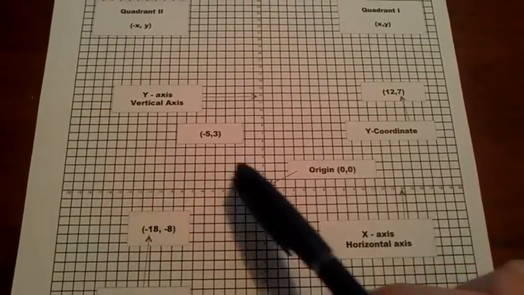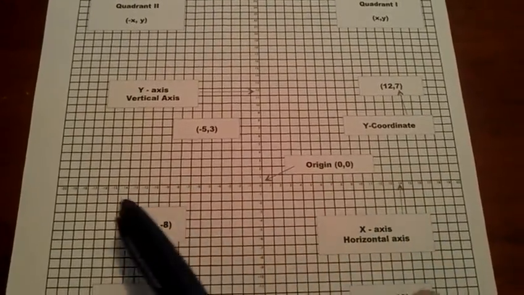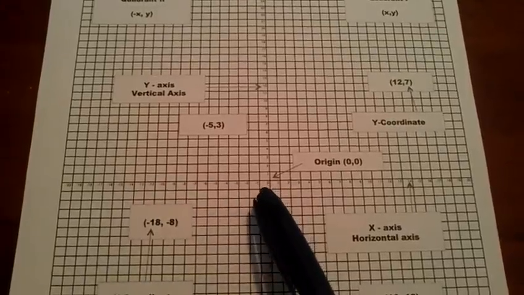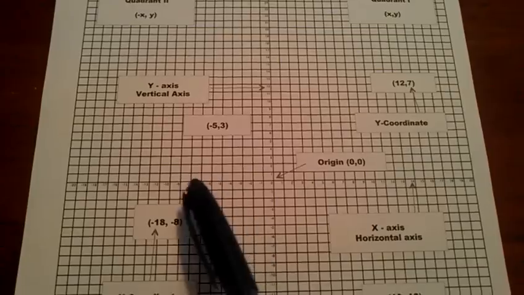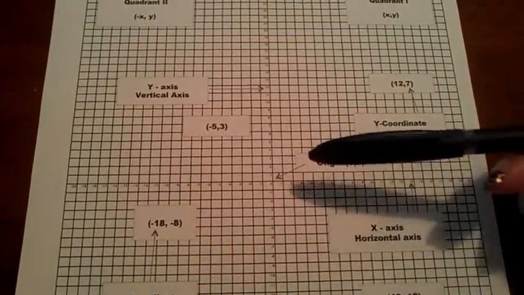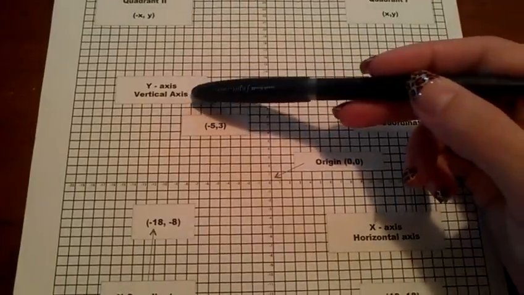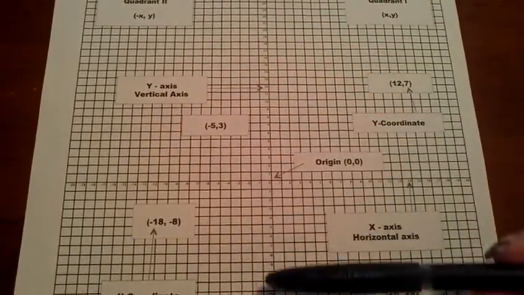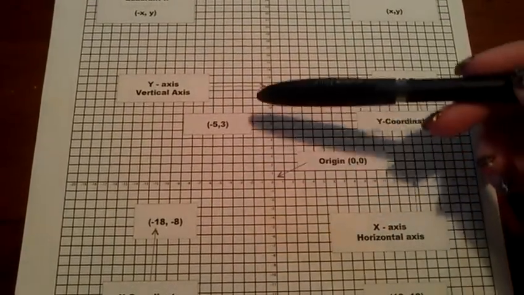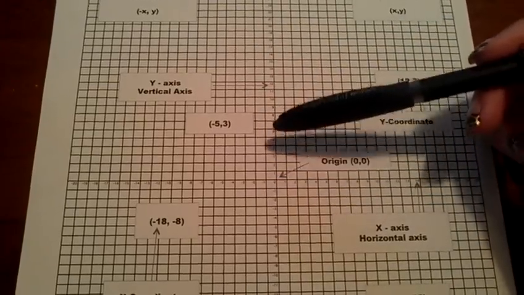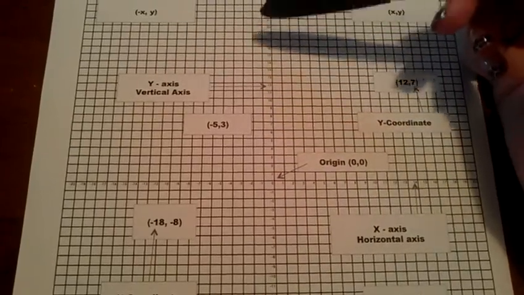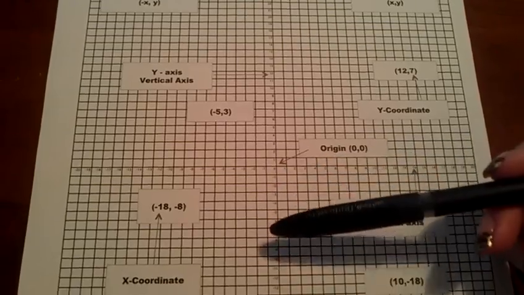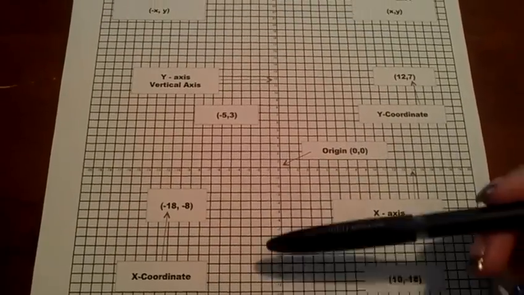You've got your x-axis, which is the horizontal axis, and it runs just like a number line. Here is 0. To the right are your positive numbers. To the left are your negative numbers. This right here is your y-axis or your vertical axis. And the numbers run very, very similar to a number line. Above 0 is positive numbers, and below 0 are all your negative numbers.